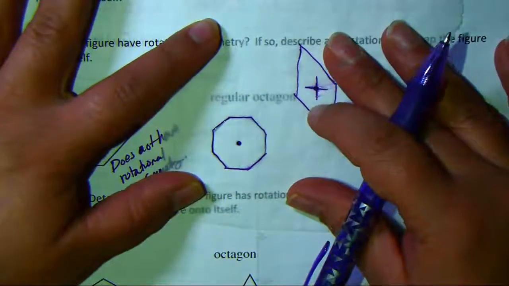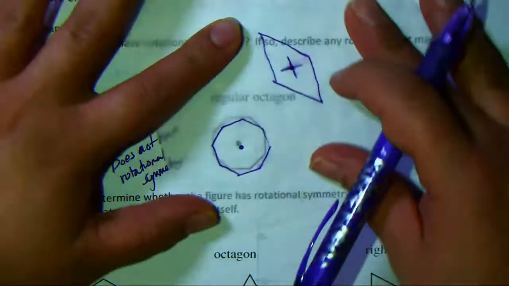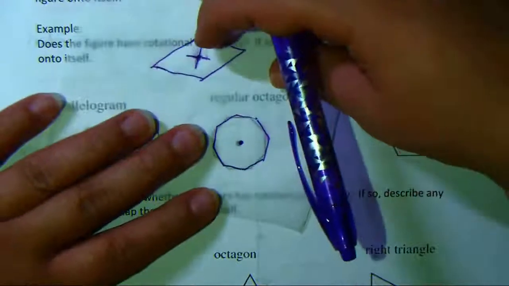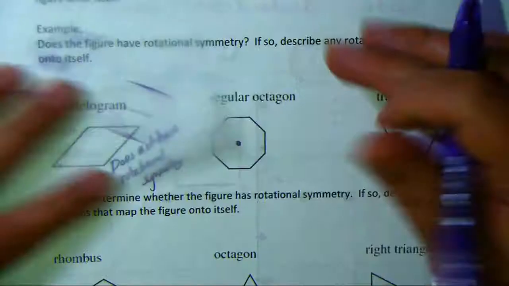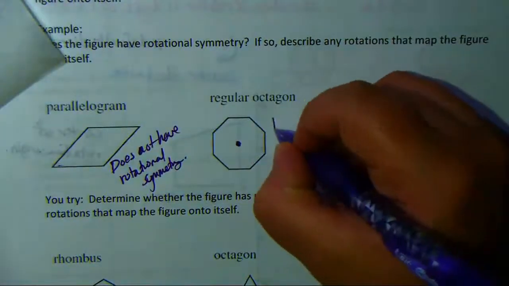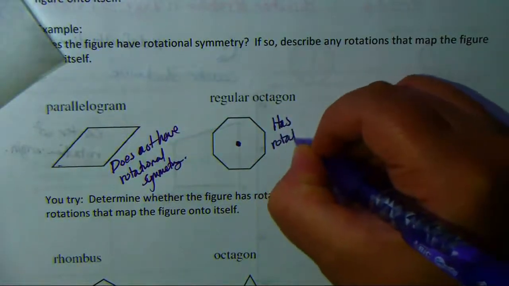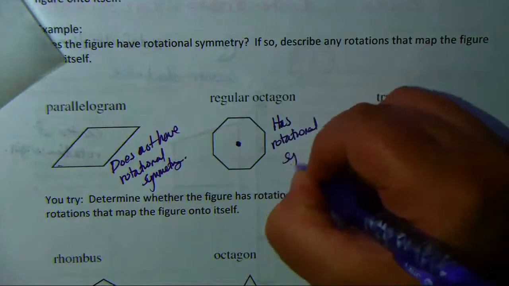See how it perfectly lands on itself? And then if I rotated it again, it would perfectly land on itself once more, and so on. So this regular octagon has rotational symmetry.